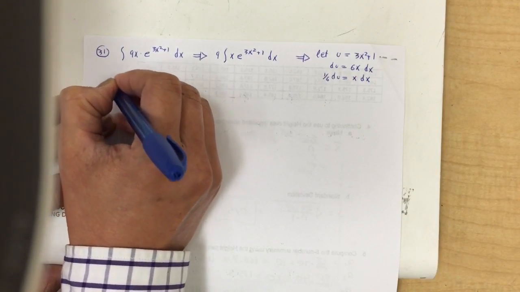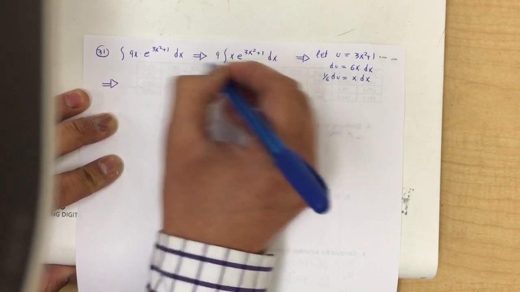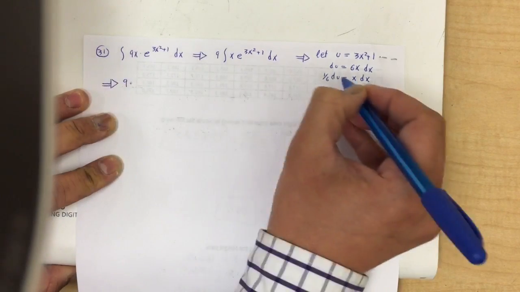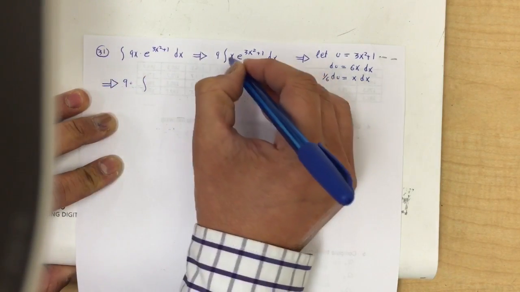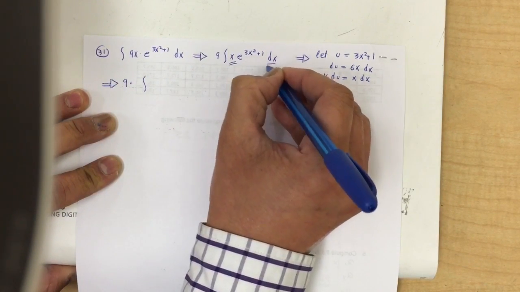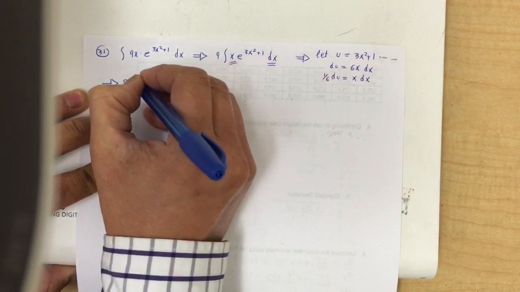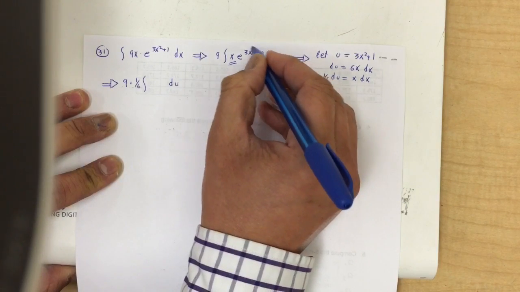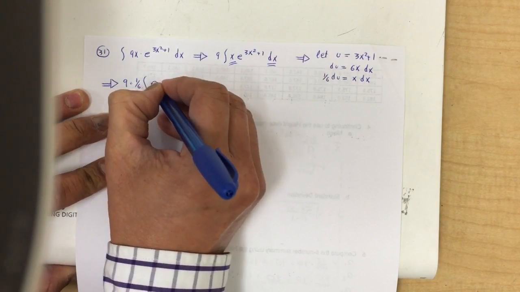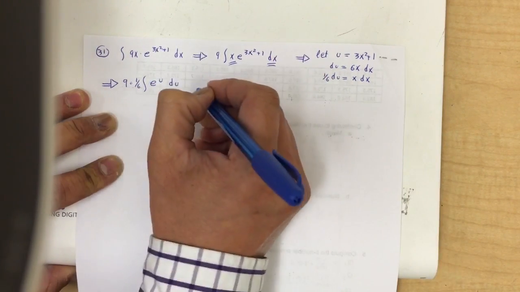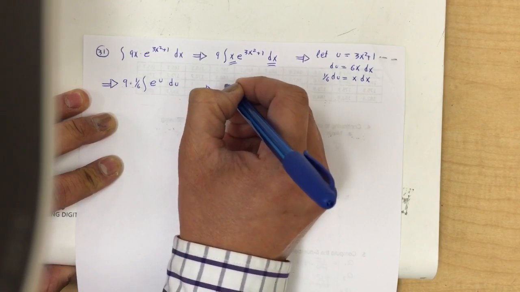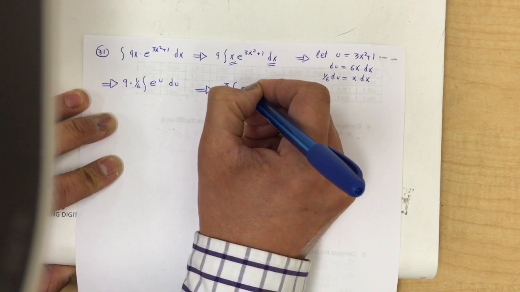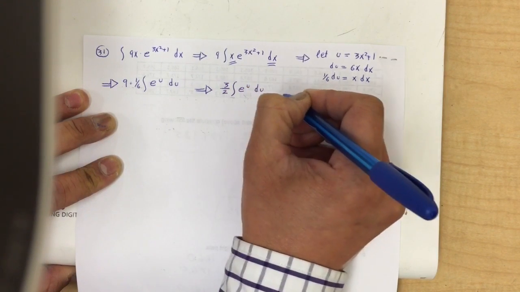Now we make a substitution. So from here, leave the 9 where it is, replace the x dx with 1/6 du, and the inside is e to the u. Now the outside can be simplified to 3 over 2, and then it's just e to the u du.